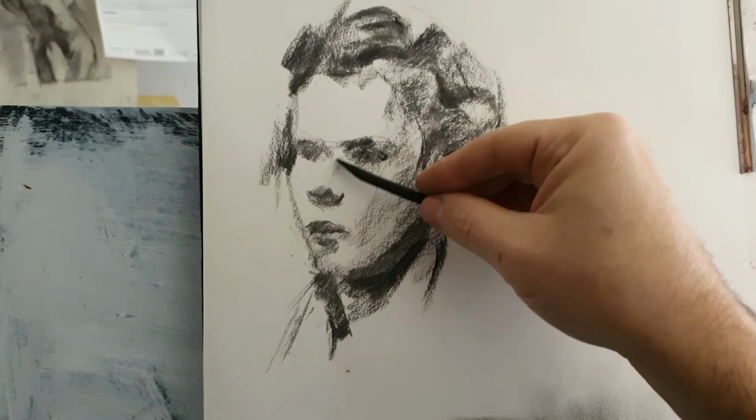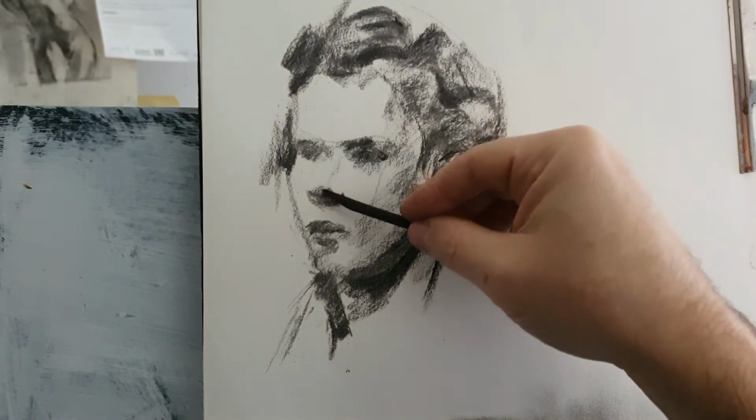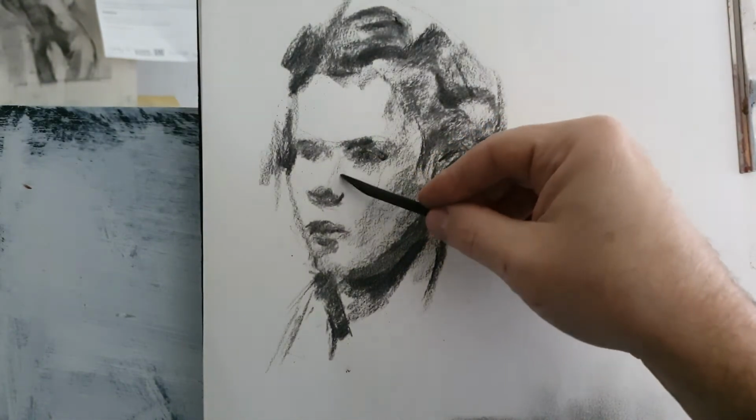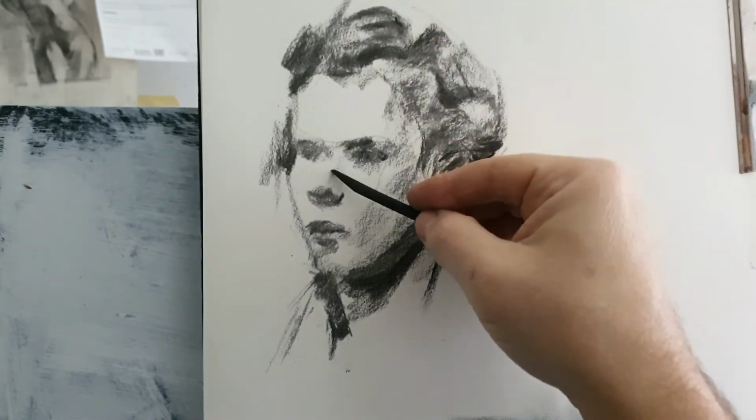Okay, that's the side plane of the nose. As we spoke about the planes, that's another part of another plane.